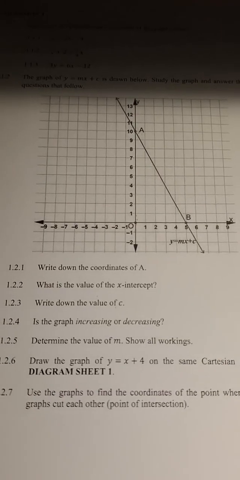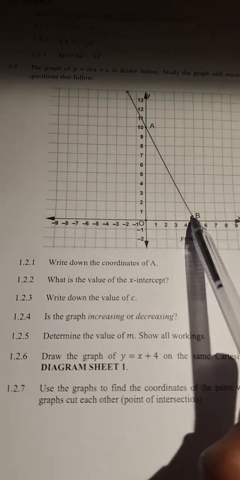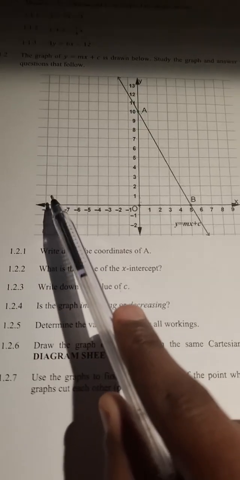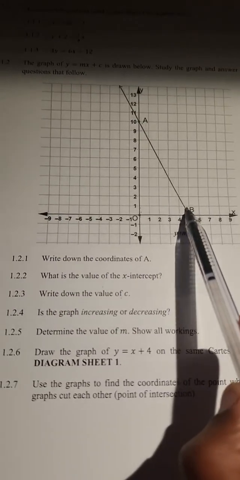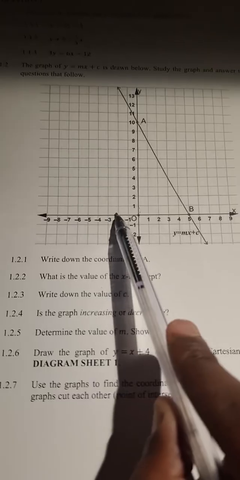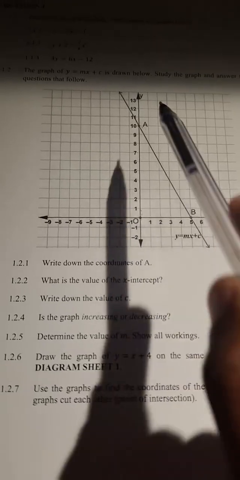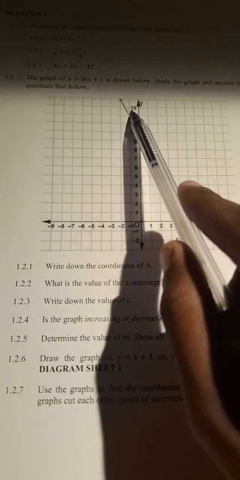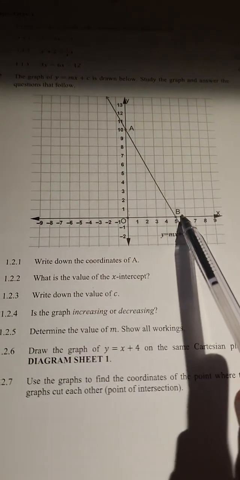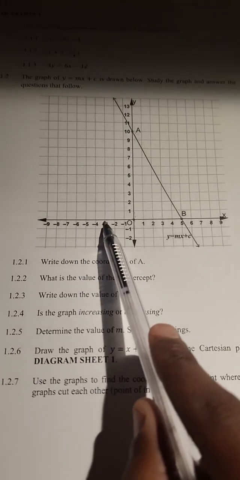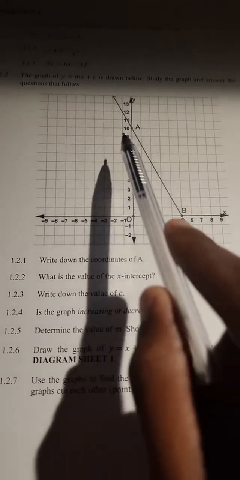Very disappointing. Guys, when you are looking at whether a graph increases or decreases, here's the thing. You look at the graph from left to right. What's happening as you move from left to right? As we move from left to right, you should notice something about the graph. The graph is going down. As you move from the left to the right, what's happening to the graph?